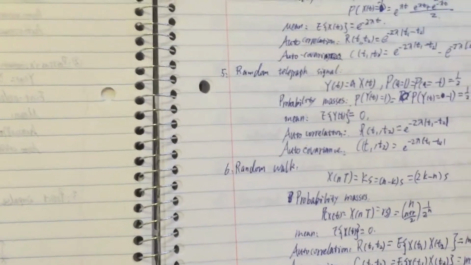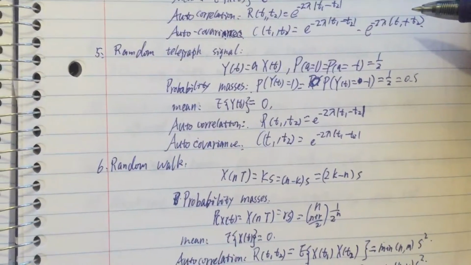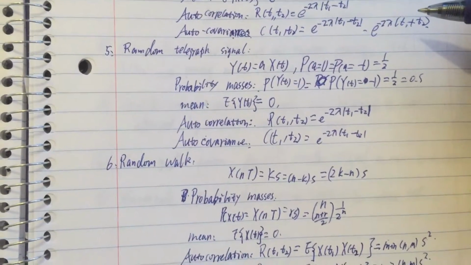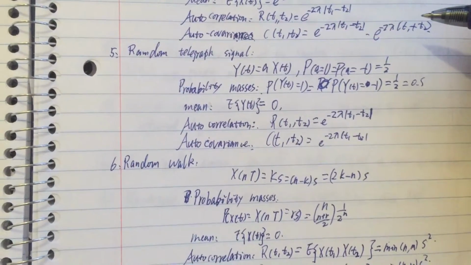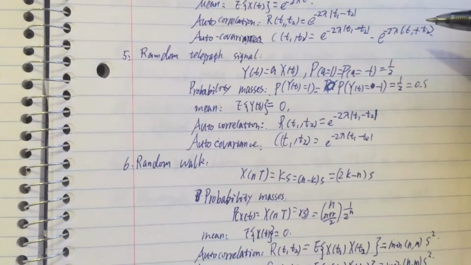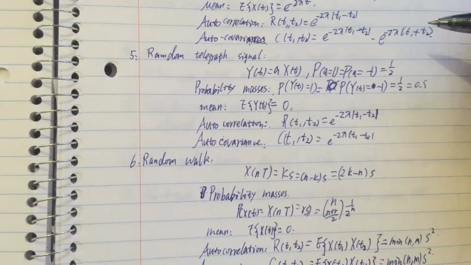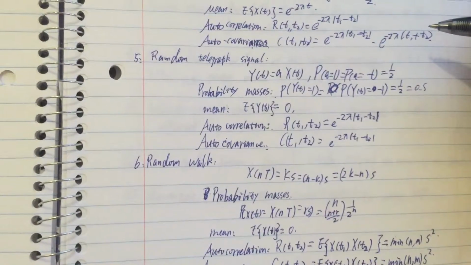And the mean is E[Y(t)] equal to 0, and the autocorrelation is R(t1, t2) equal to e to the negative 2 lambda times the absolute value of t1 minus t2. The autocovariance is C(t1, t2) equal to e to the -2 lambda times the absolute value of t1 minus t2.